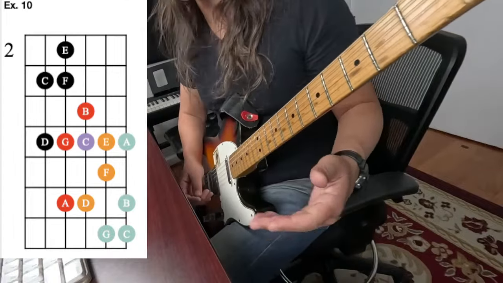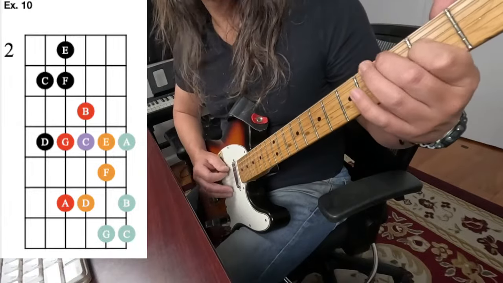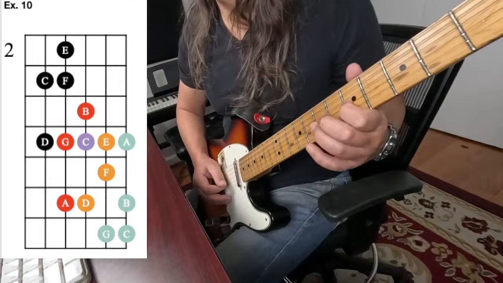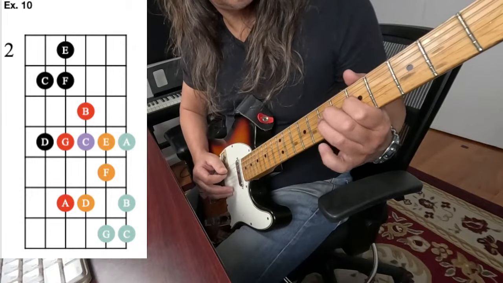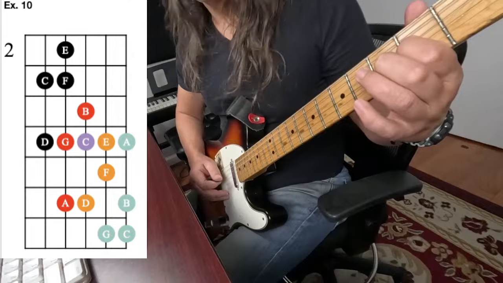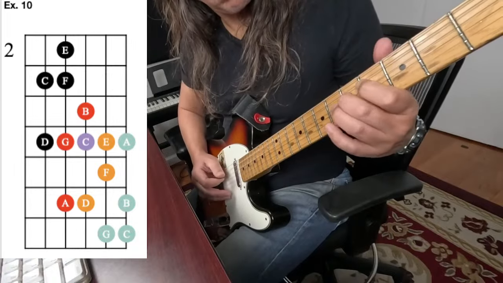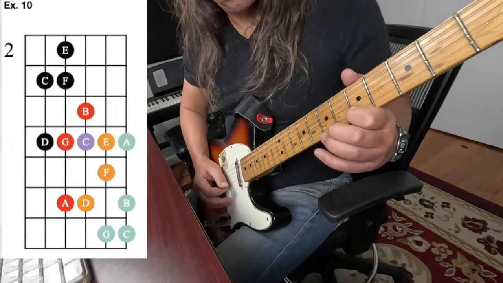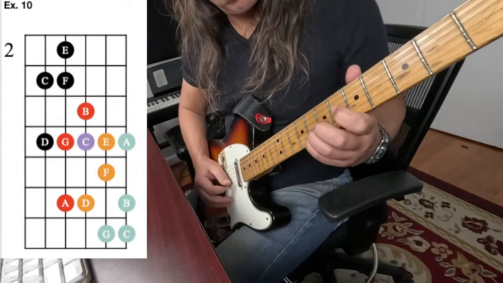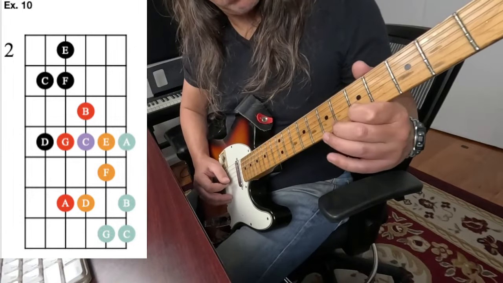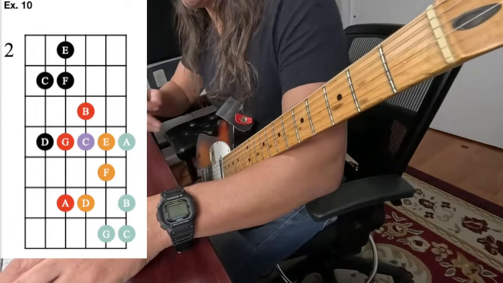Now, this cluster, let's play around with it. Let's play around. Now, that's just playing around, guys.